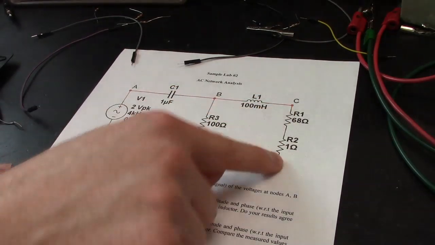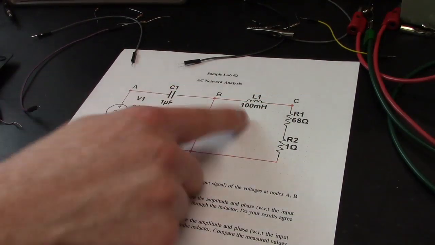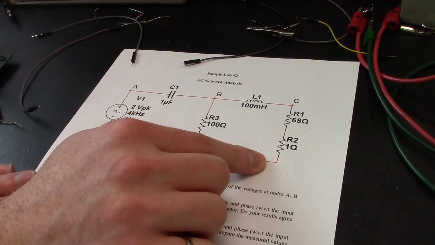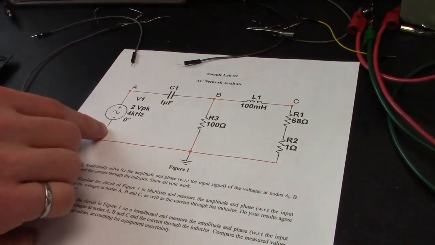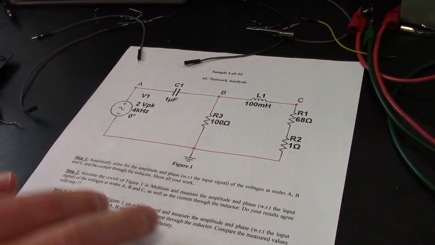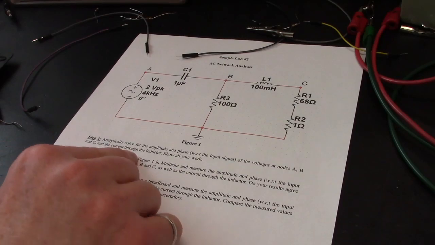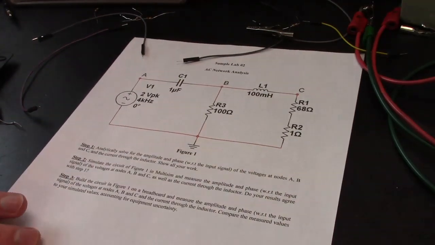We have some resistors, and we have a capacitor and an inductor. This 1 ohm resistor is to make it a little bit easier to measure the current through the inductor, which is another one of our tasks. So specifically, we're looking for those 3 voltages and the current through the inductor, and that's our goal.